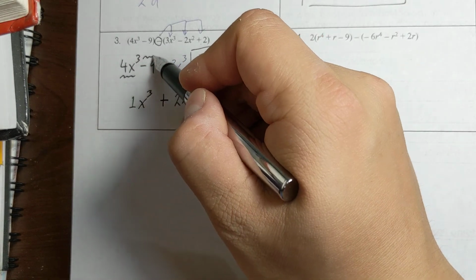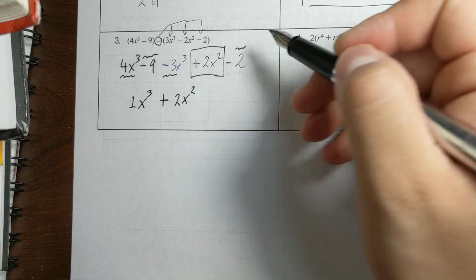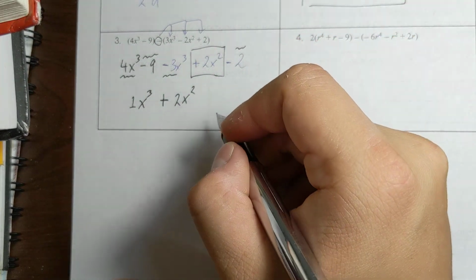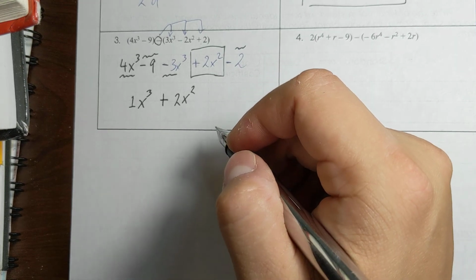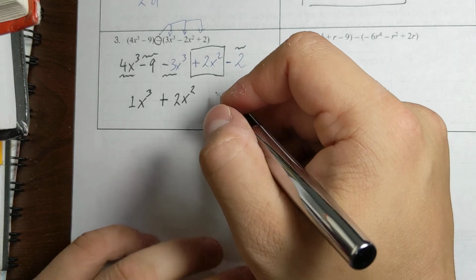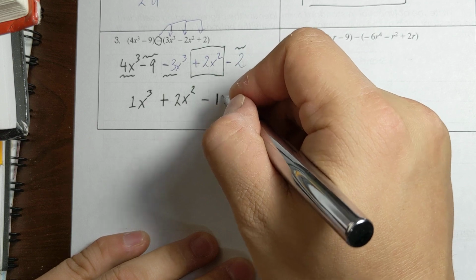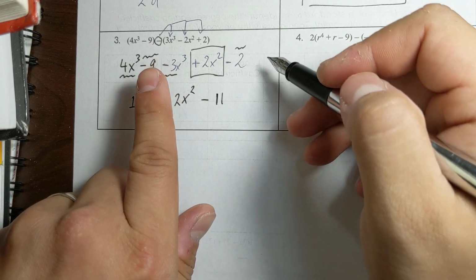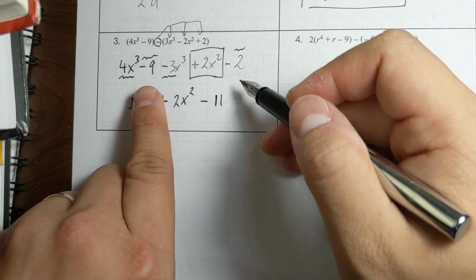Last but not least, constant versus constant. Negative 9 minus 2, or you can say negative 9 plus negative 2, negative 11. You can use your calculator to do this. So please don't sit there and torture yourself trying to figure these out.